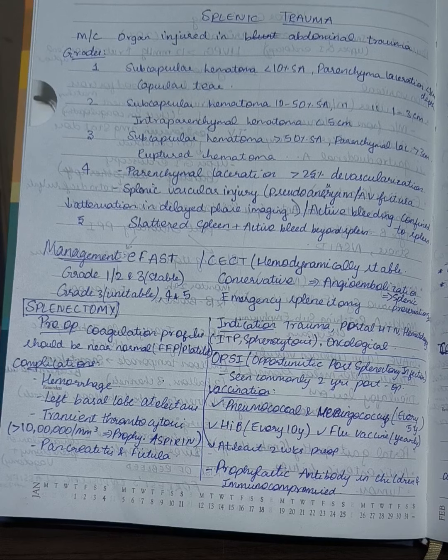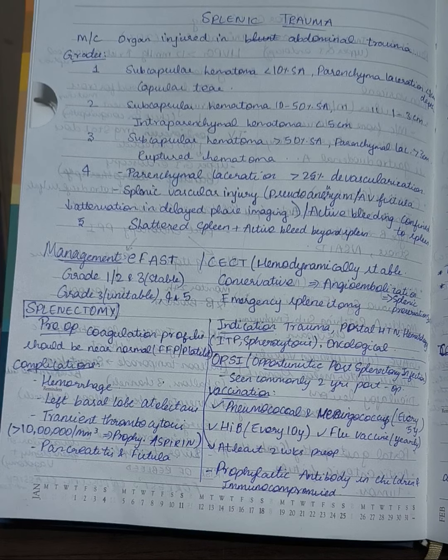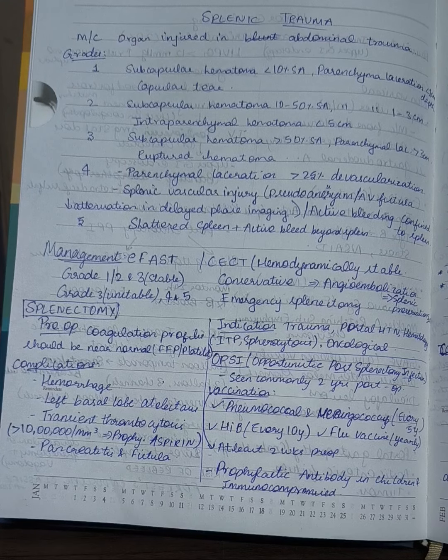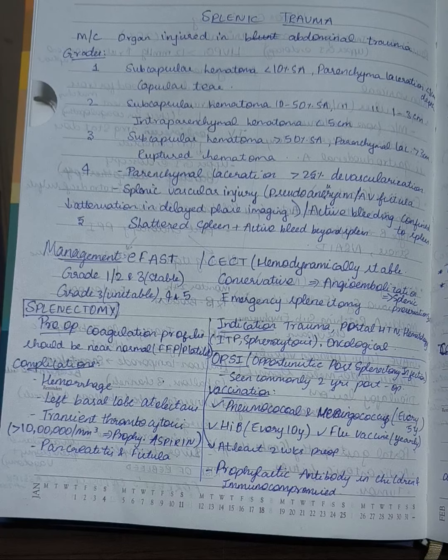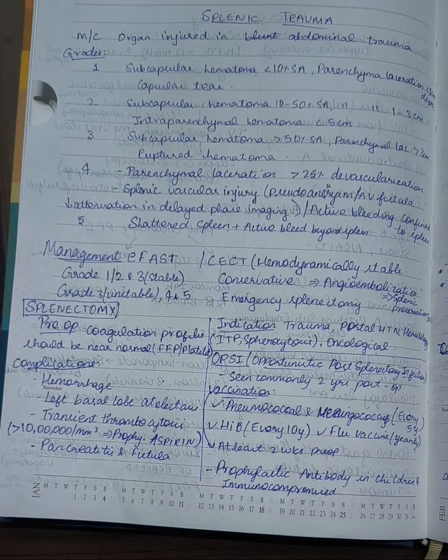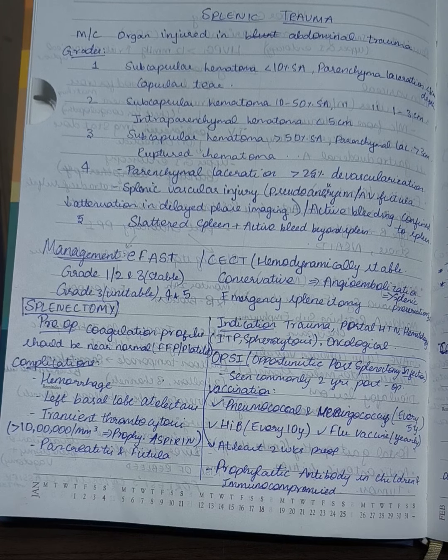So it can be a devascularization more than 25% or a splenic vascular injury like pseudoaneurysm or active bleeding which is confined to the spleen. Grade 5 is shattered spleen. There is active bleeding which is beyond the spleen, which is seen as increased attenuation in the delayed phase imaging.